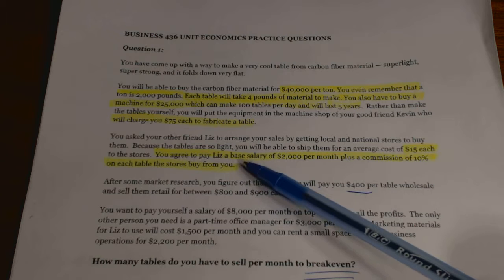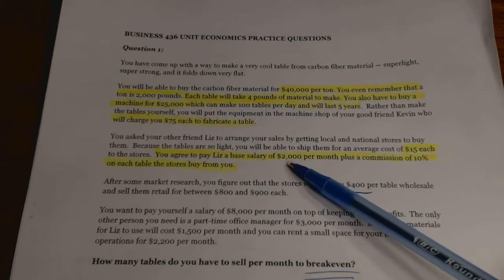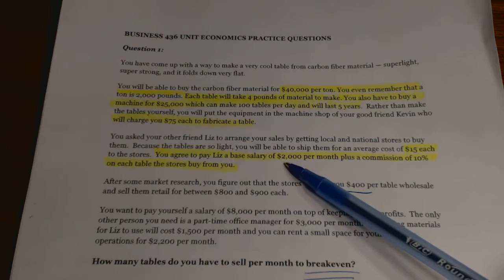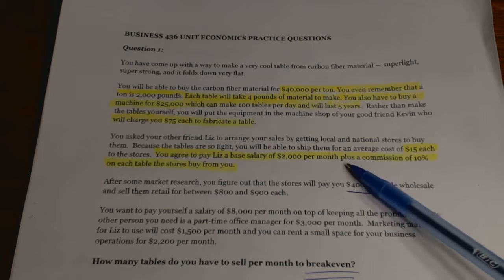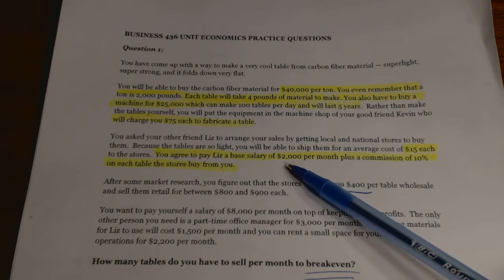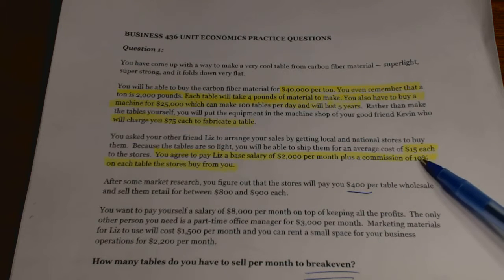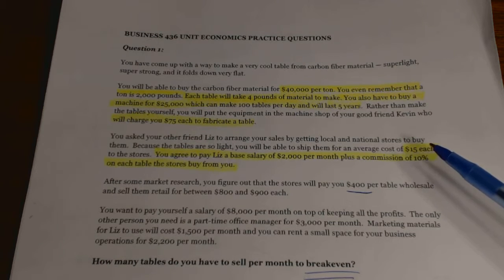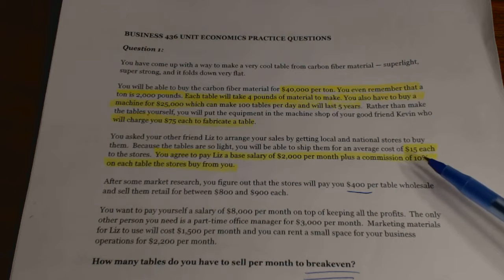You agree to pay Liz a salary of $2,000 per month, so that's a fixed period cost, because it doesn't matter if you make 0 units or 1,000 units, she gets paid $2,000 a month. So that's a fixed period cost per month, plus a commission of 10% on each table. So even though her salary is a fixed period cost, the commission is going to be a variable cost, because the total amount of that will vary with the number of tables that Liz is able to sell. Right now you only know that it's 10%, but that doesn't tell you how much the amount is, but we'll get to that.